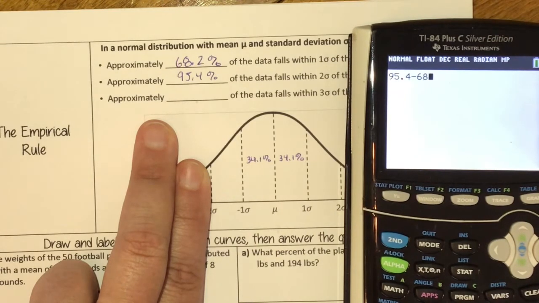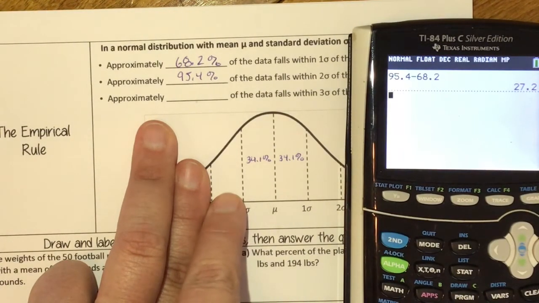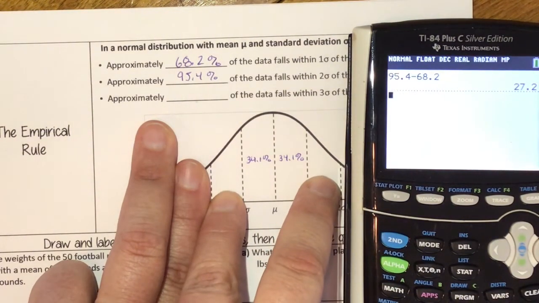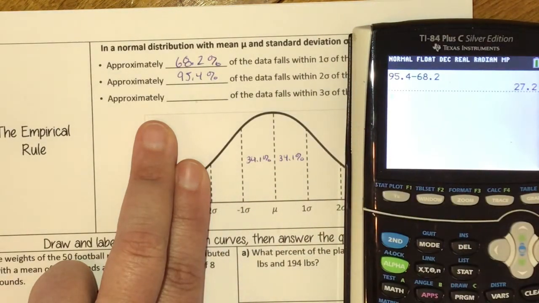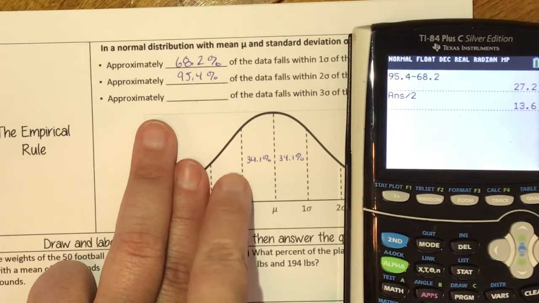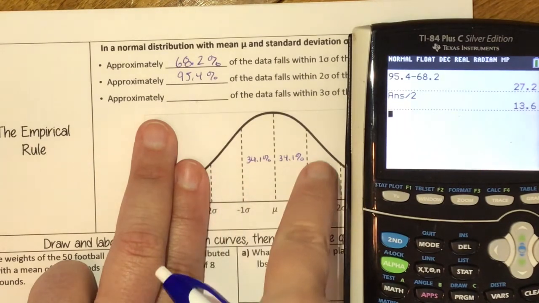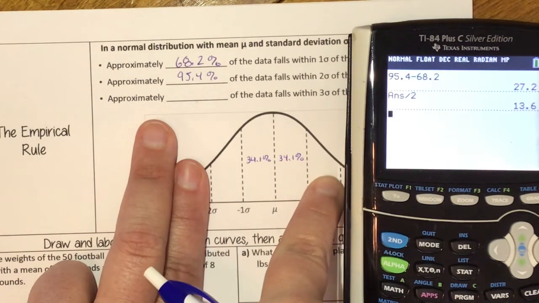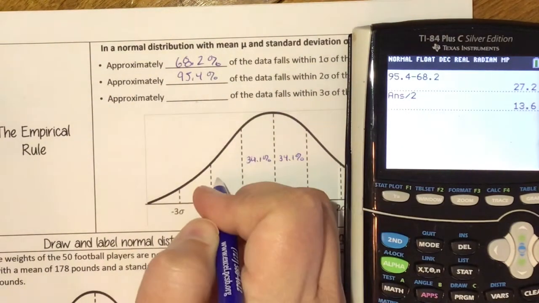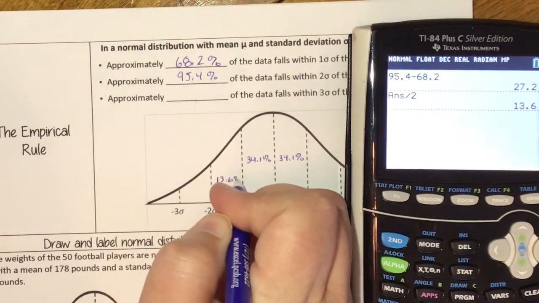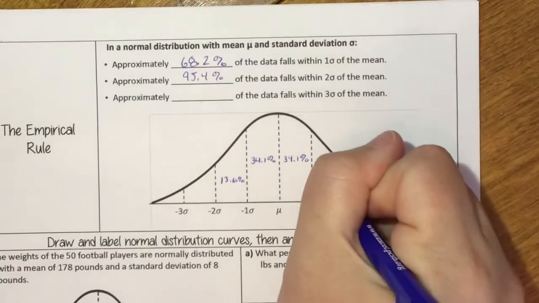95.4 minus 68.2 leaves us with 27.2% to share between this region and this region. So if they're sharing it equally, because this is a symmetrical curve, then that means 13.6% of all of our data is in this region, and 13.6% of all of our data is in this region. So 13.6% here, 13.6% here.